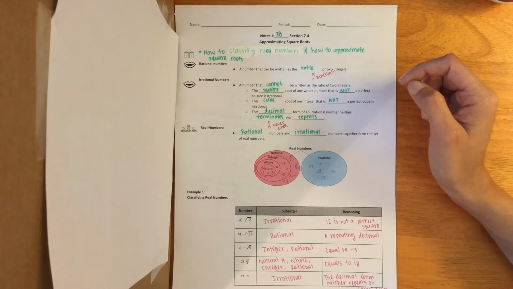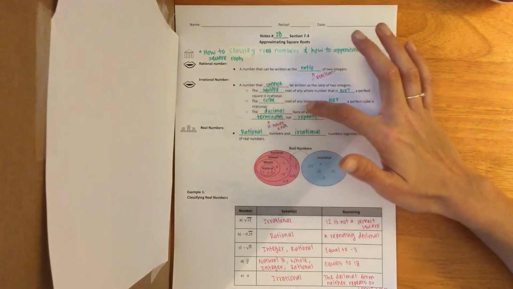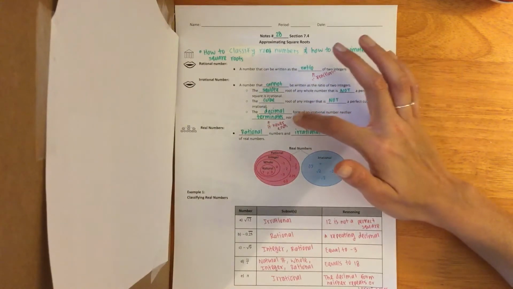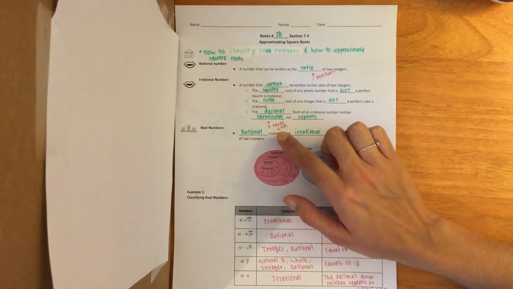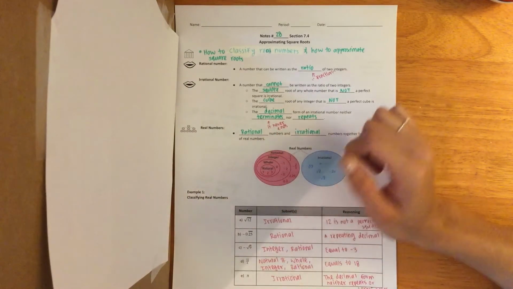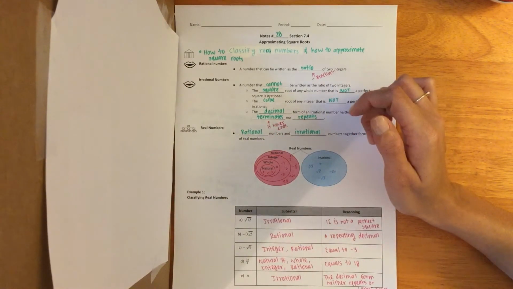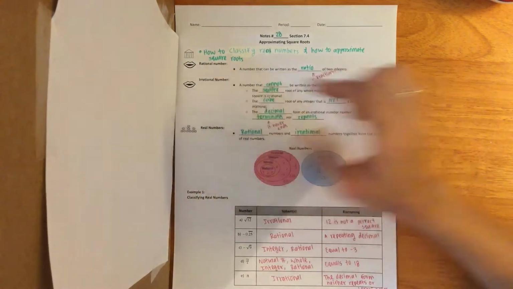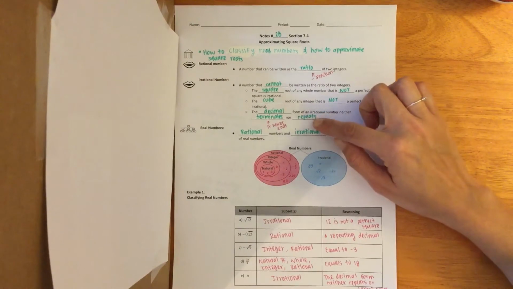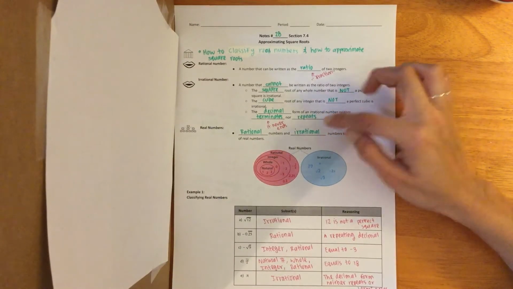We're also going to be looking at decimals, and the decimal form of an irrational number neither terminates nor repeats, meaning that it doesn't stop, it keeps going. So we talked about pi. Pi is 3.14159, and it goes on and on. That's considered an irrational number, and it does not repeat. So there's no pattern.